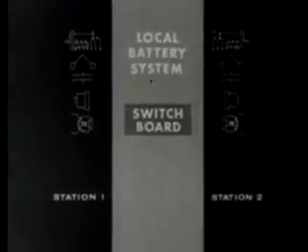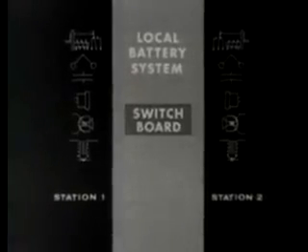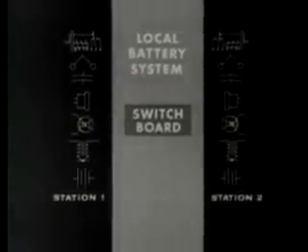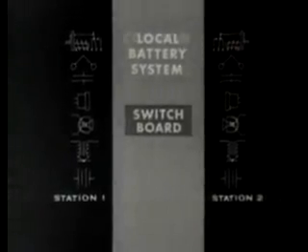The local battery system uses generators, ringers, capacitors, and receivers, but uses carbon transmitters instead of sound-powered transmitters. In addition, it uses induction coils and draws its energy from batteries at the individual stations. This system, too, may or may not use a switchboard.